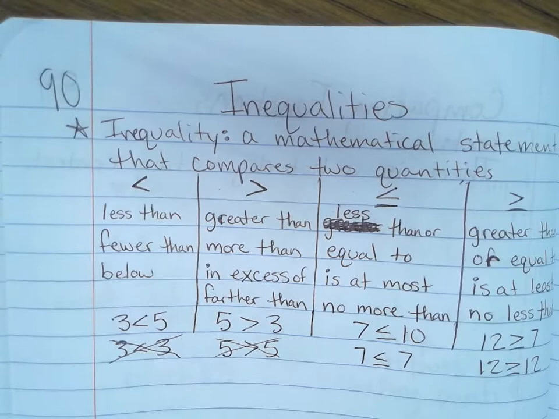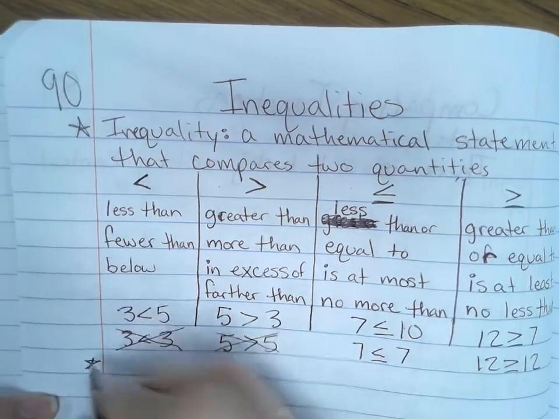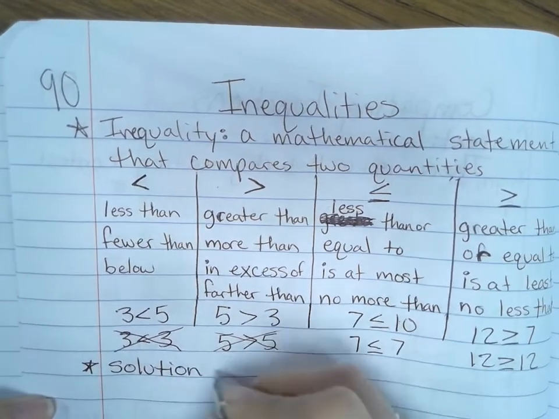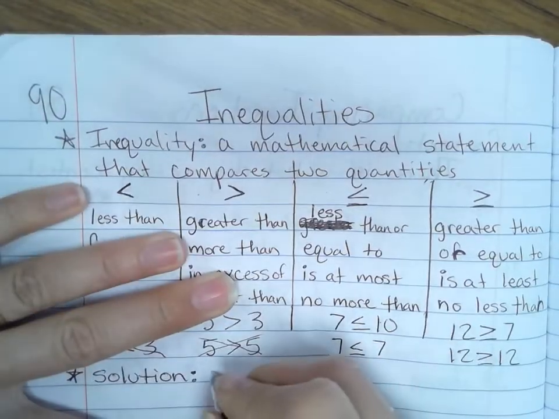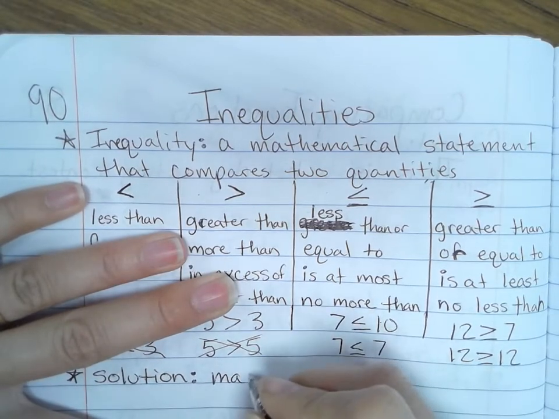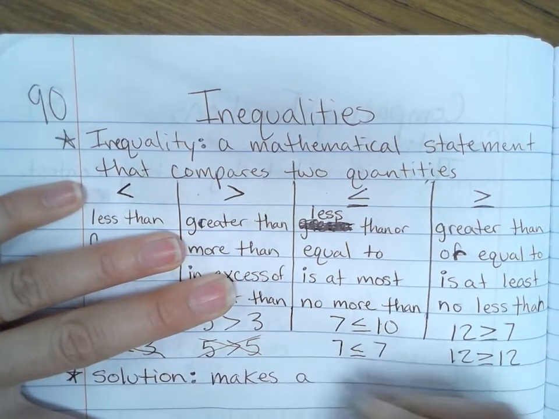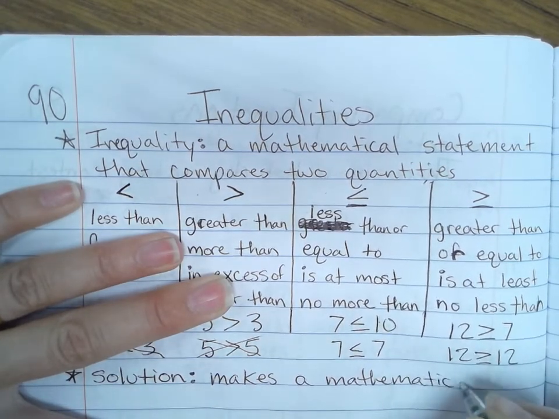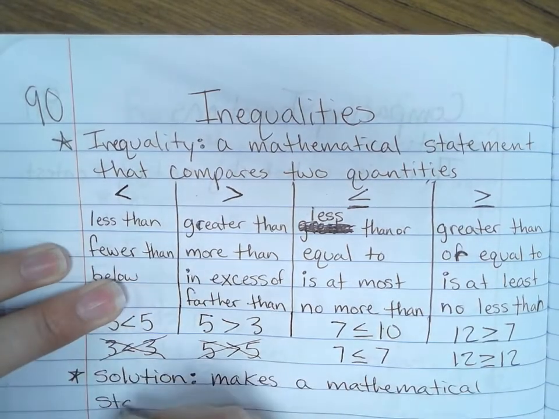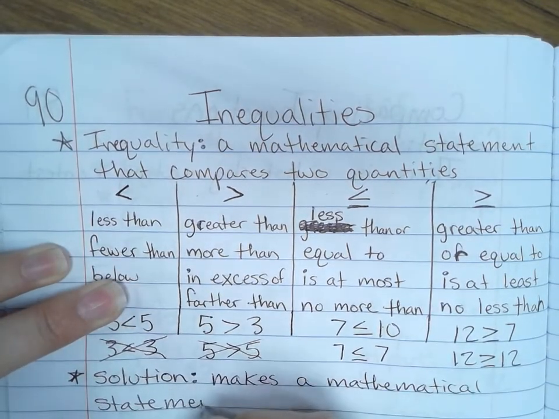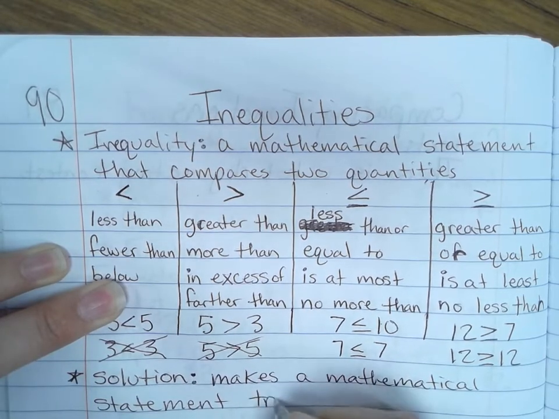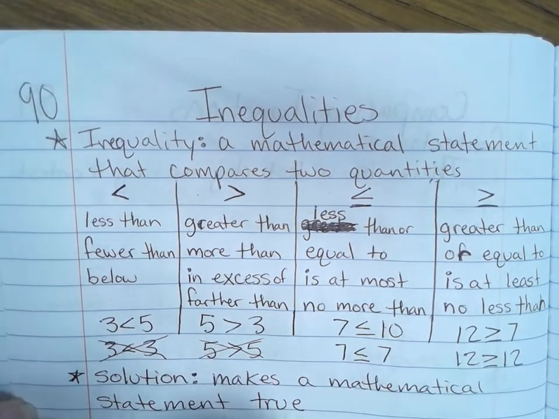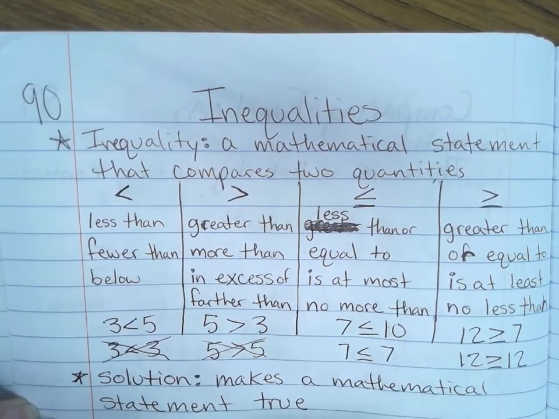Alright, let's try another star, and we're going to write what a solution is. A solution makes a mathematical statement true. Kind of like with our equations, when we plugged it in, if it made it a true statement, it was a solution.